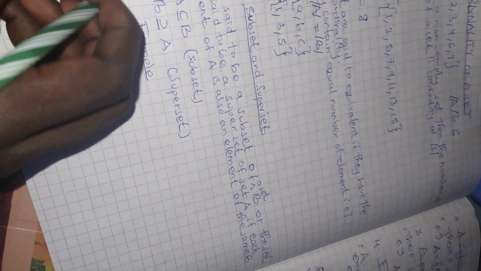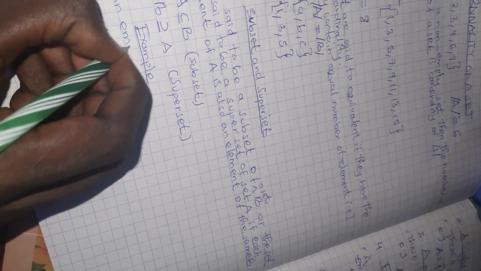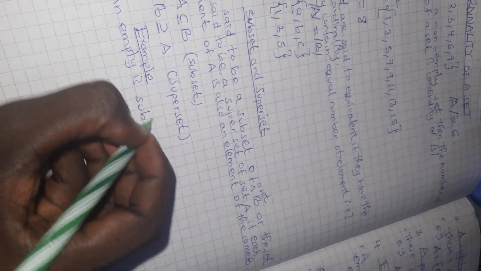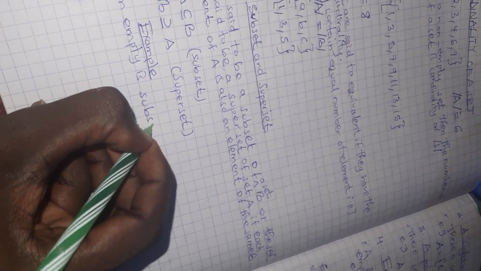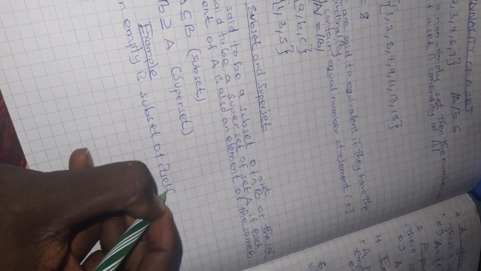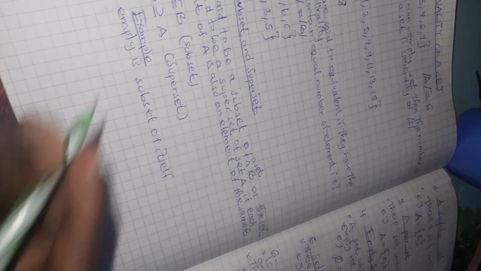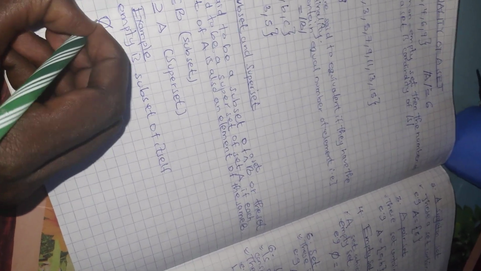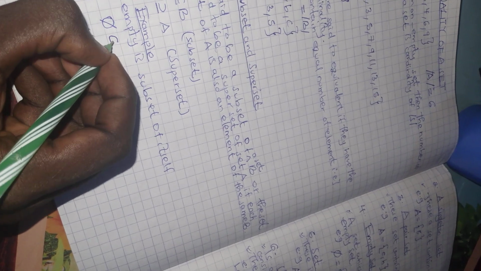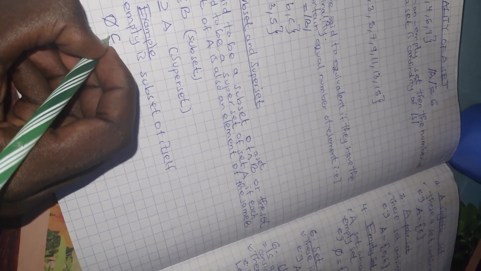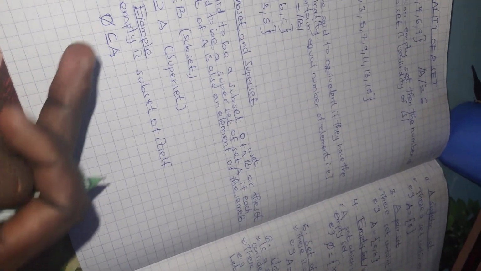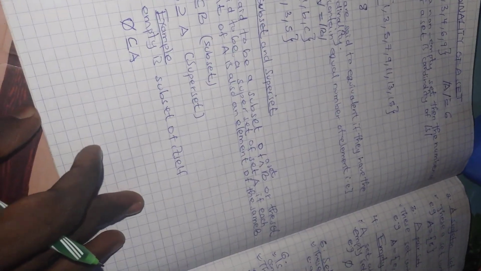An empty set is a subset of itself. How can that be represented? The empty set is denoted by this. It's a subset, sorted like this, subset of A. An empty set is a subset of itself.